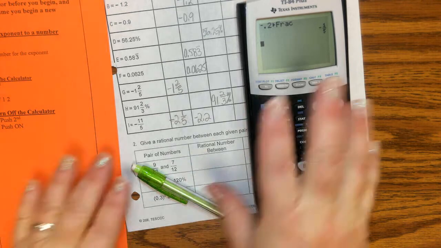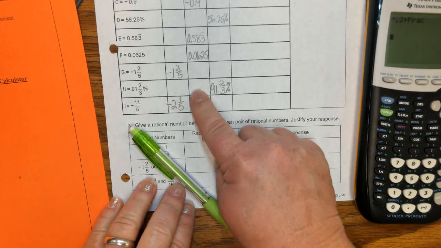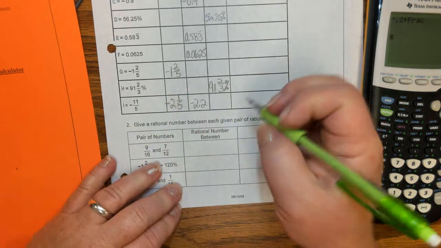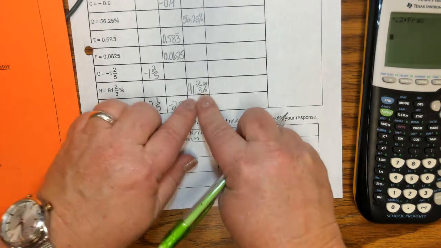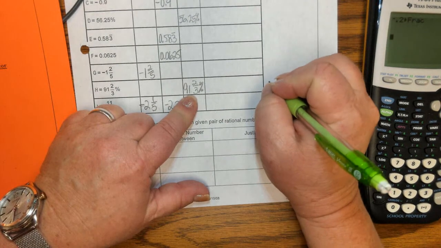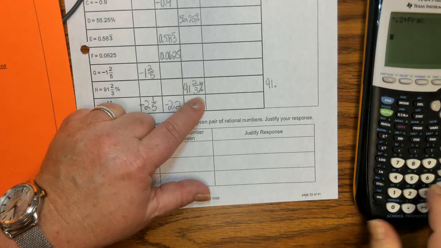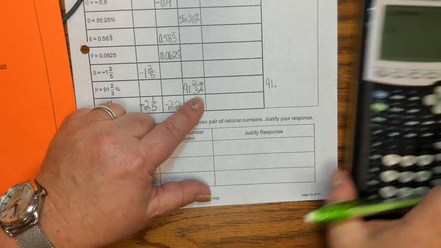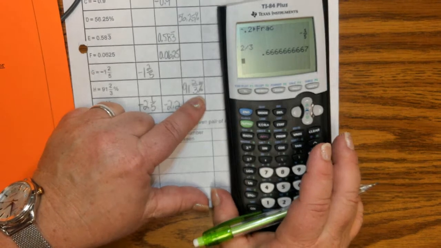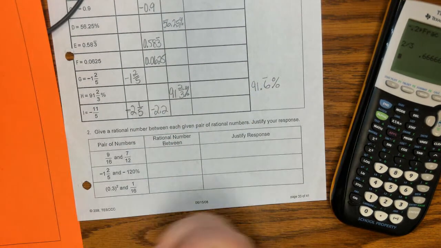All right. We're going to do a couple of these because I know some are going to be more difficult than others. So we're going to try this one. In order to get it to be a decimal, right now I can convert that to a decimal form percent by doing, I have a whole number of 91, correct? And I have 2 divided by 3, and I want a decimal, so I'm just going to divide it, and I get what? 6 repeating, but that is a percent.